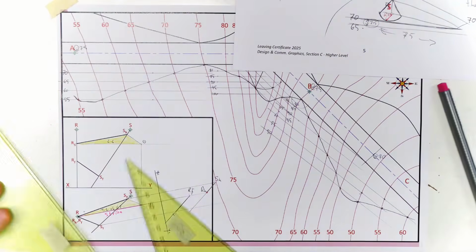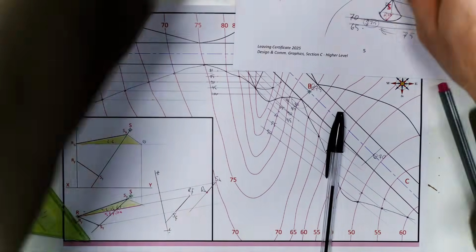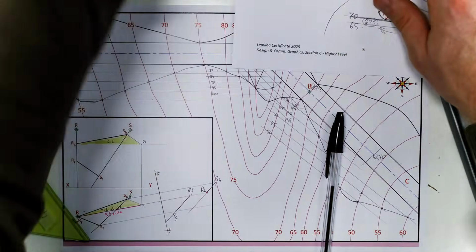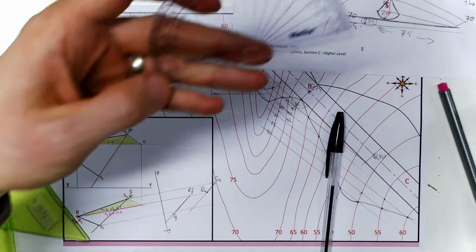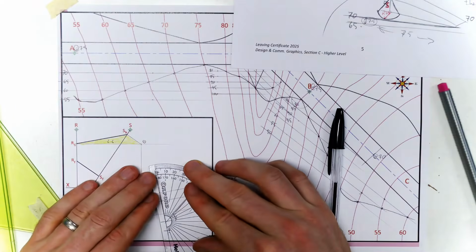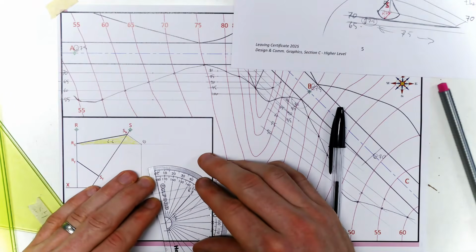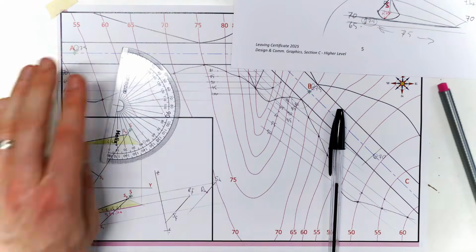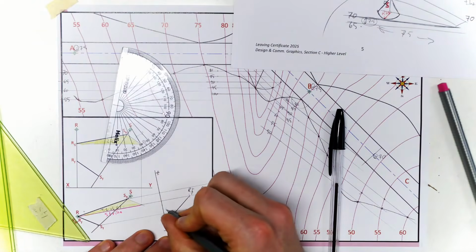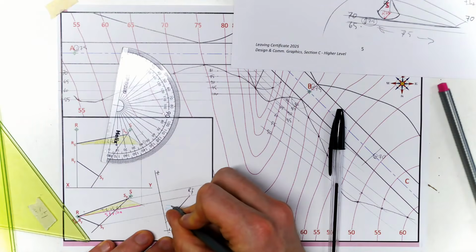Okay, so I'll measure my dip angle. I've got that dip angle at 50 degrees. That's the dip.